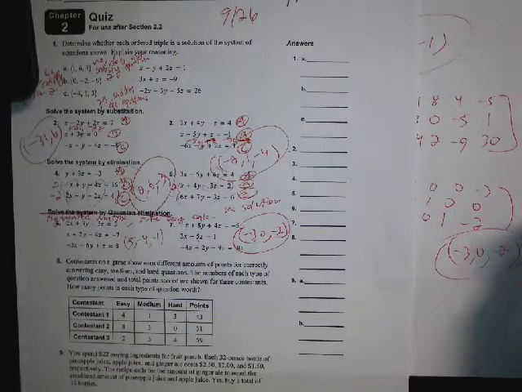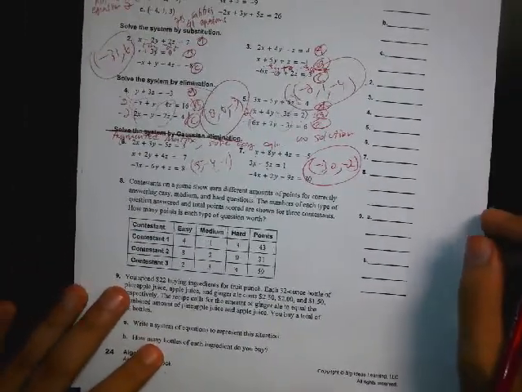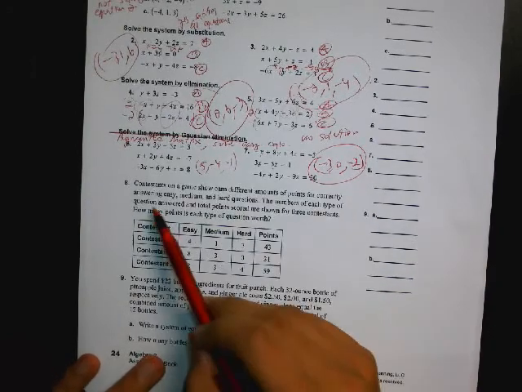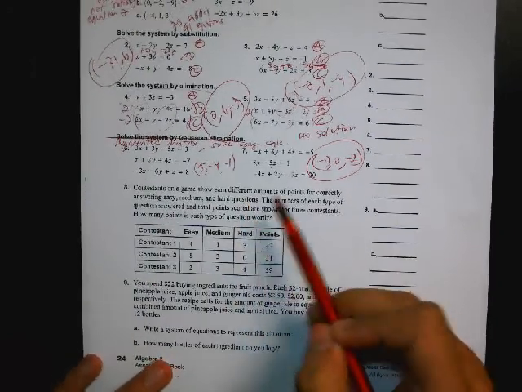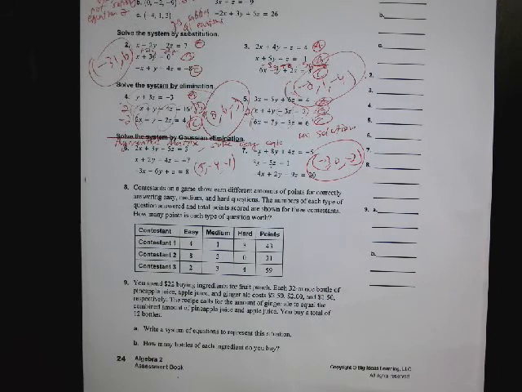Alright, last two. Number 8. Contestants on a game show earn different amounts of points for correctly answering easy, medium, and hard questions. The number of each type of question answered and total points scored are shown for the 3 contestants. How many points is each type of question worth?